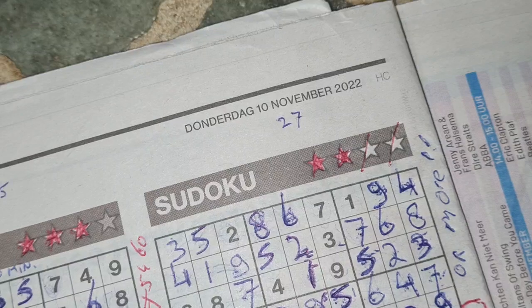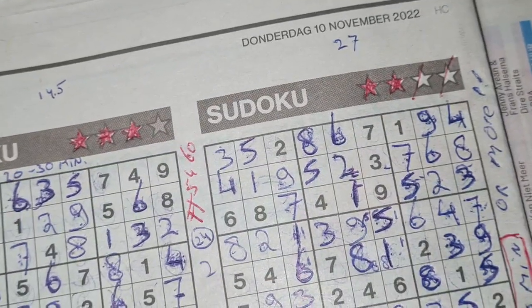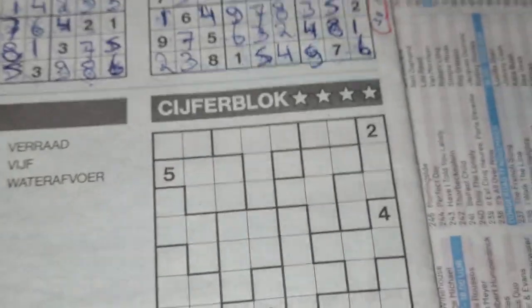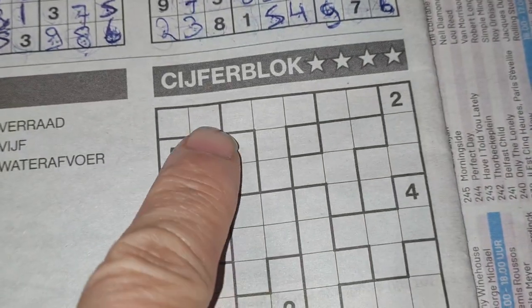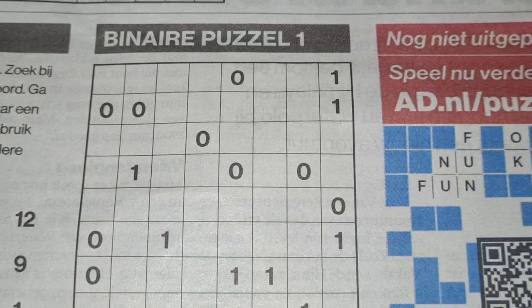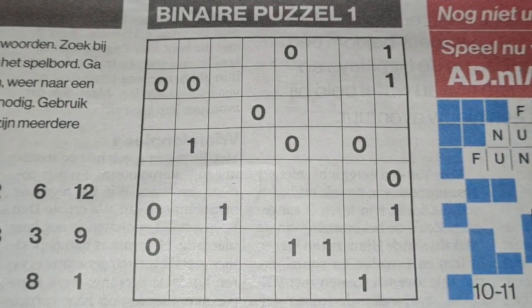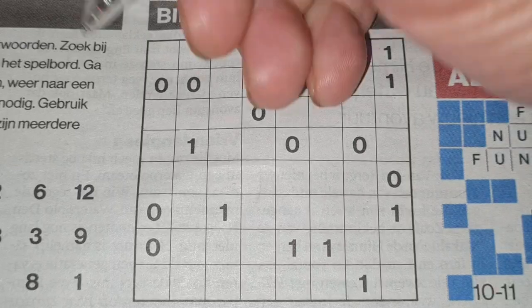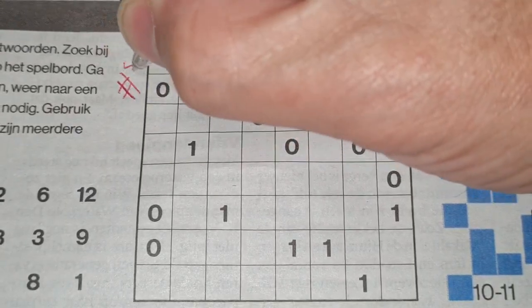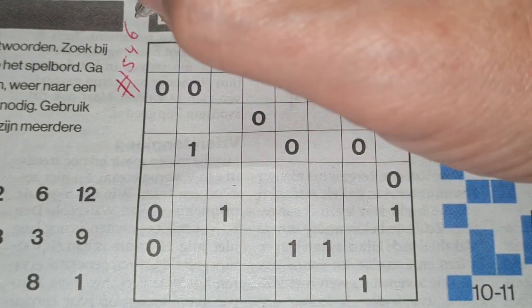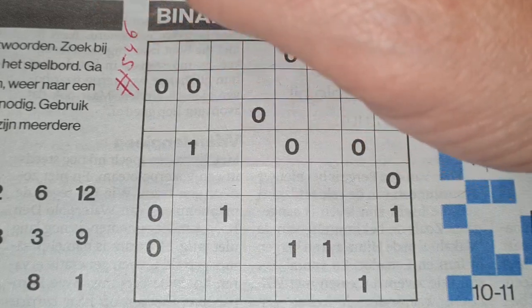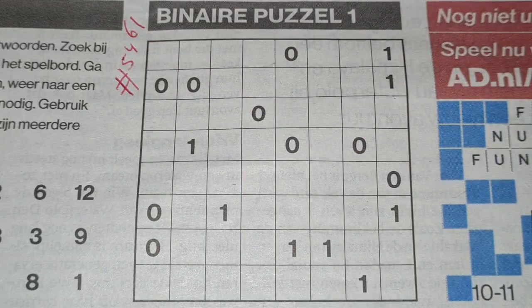I've already solved two puzzles, the 3-star Sudoku and the 4-star Sudoku. So two puzzles are left. The tectonic with 4 stars, in Dutch they call it Cijferblok, and this one you are interested. Yes, it's the binary puzzle. It's binary time, and this will be number 5461, I believe. Yes, 5461.